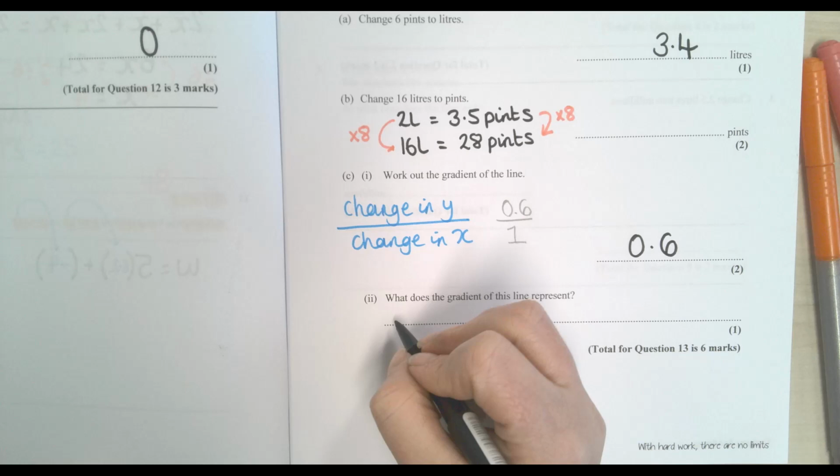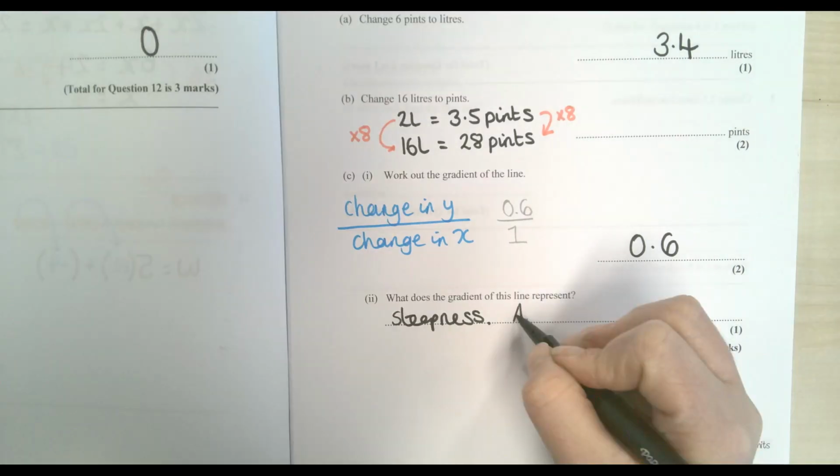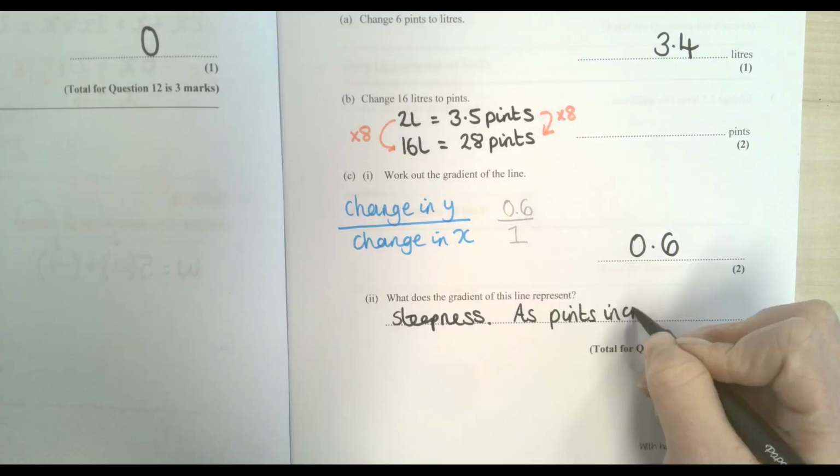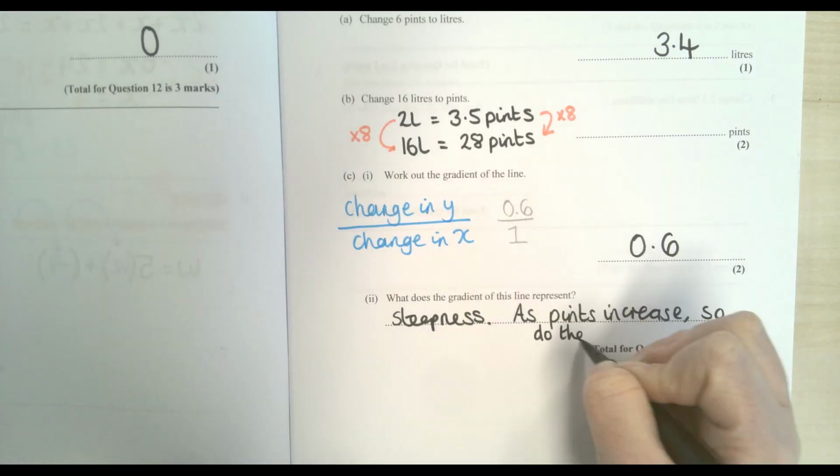And then gradient represents effectively the steepness. Okay, it represents the steepness of a graph. But in this case, it's the pints increase per litre. So either version of that is fine.